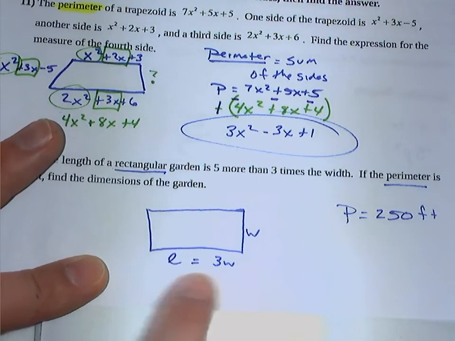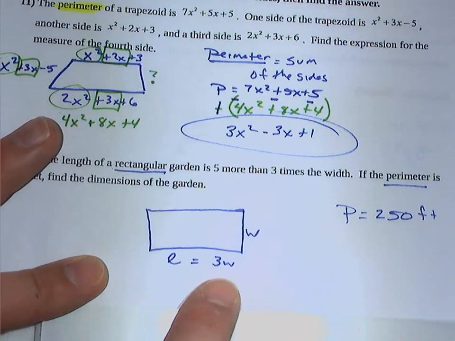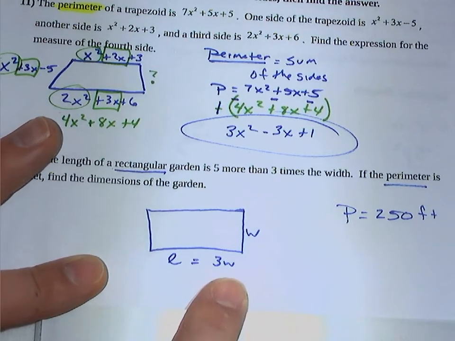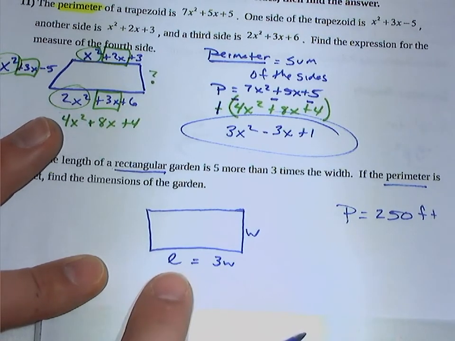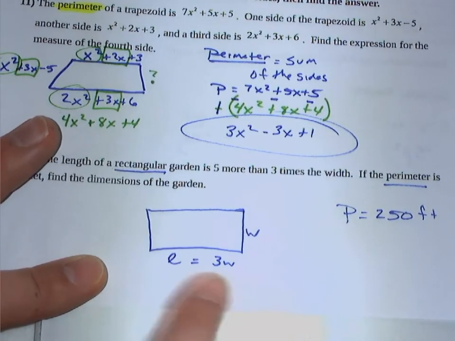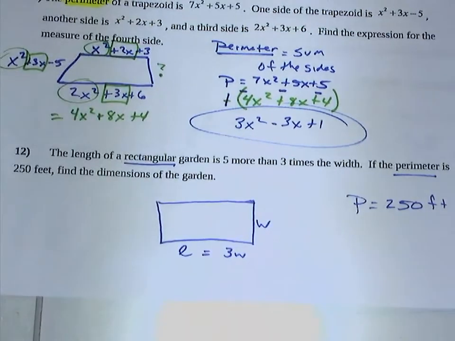What do I have to do to get this to be equal? I need to add 5 to one side. This guy weighs more. Think of a scale. What do I have to do with 3w to make it equal? Add 5 to it.